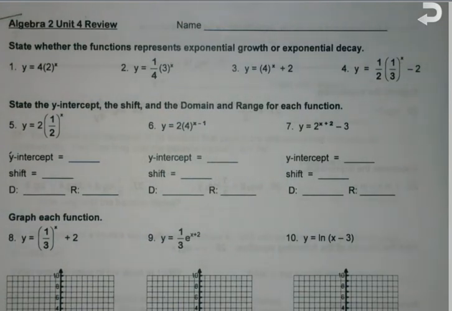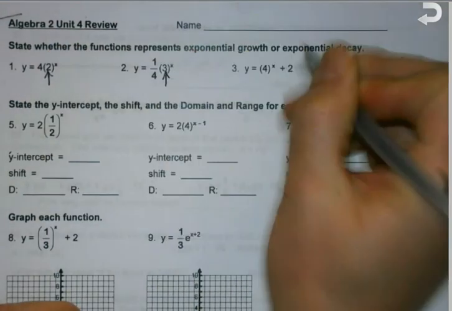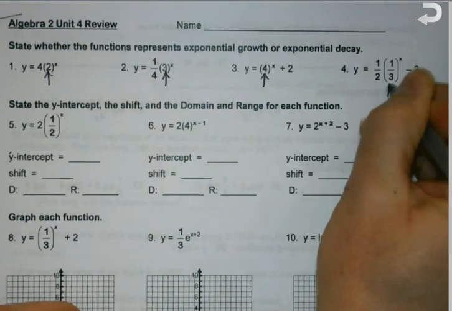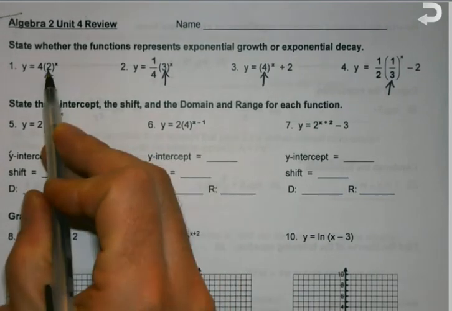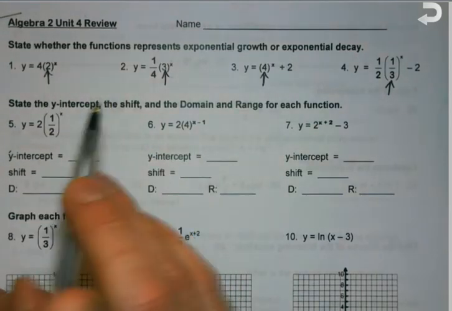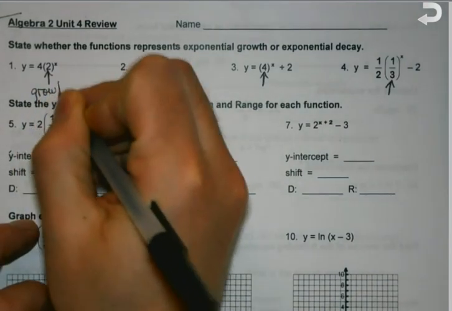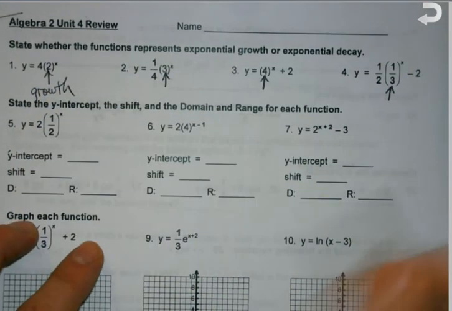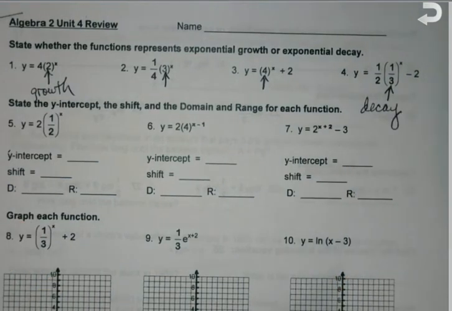In this first section, reminder, when you are trying to find growth or decay, now, could I plug this into the calculator and look at the picture? Sure. But again, when you've got 40 questions, I don't know that you've got the time to do that on every single one. So, if the value in the parentheses typically is larger than 1, that's going to be growth. If it's between 0 and 1, it's going to be decay, with one exception.